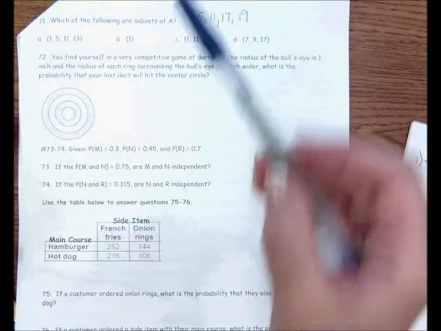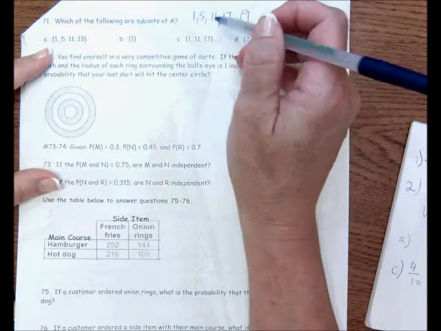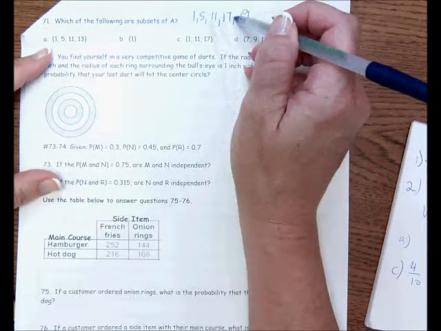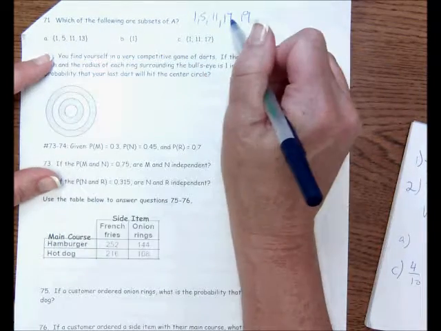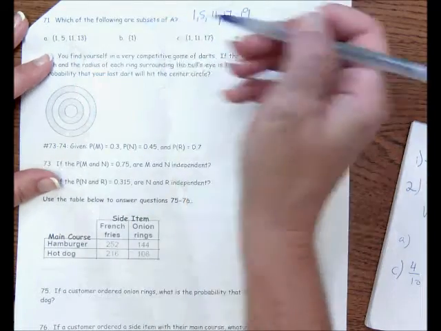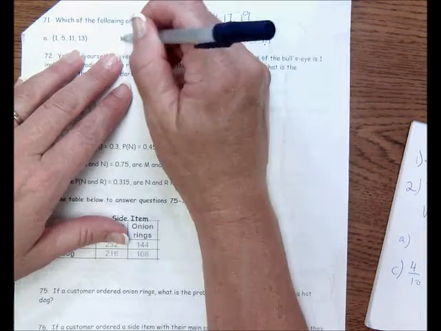Okay, I'm going to pick back up on number 71, so this will be my final video. I have the set A, which is 1, 5, 11, 17, and 19, and a subset means that every single one of these numbers has to be in the original A set. So this one is not, because 13 is not in my original set.